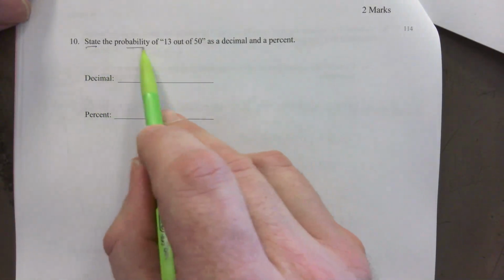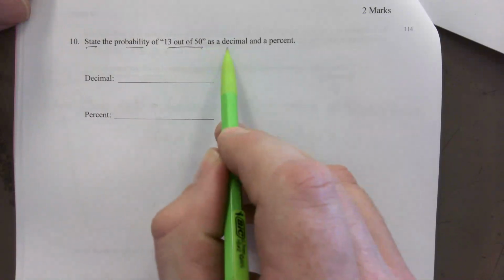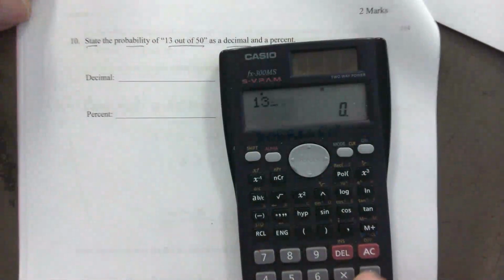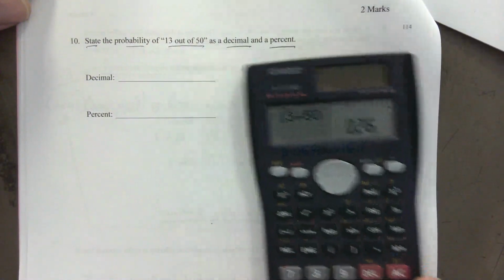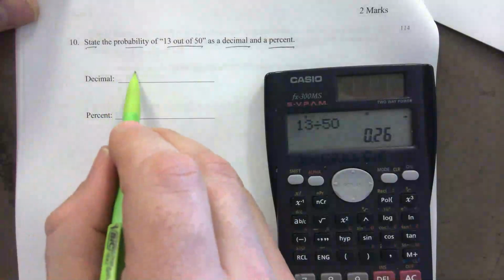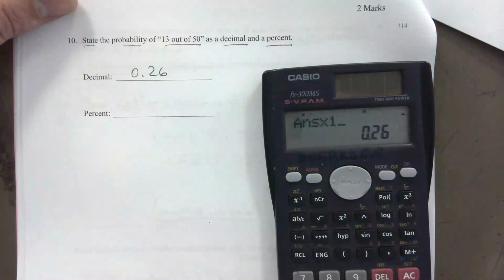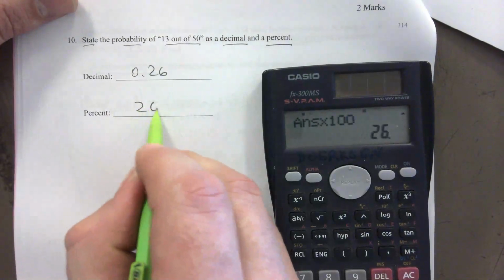State the probability of 13 out of 50 as a decimal and percent. You grab your calculator. You can't believe it, right? You're going to overthink it. You're like, what? So this is it as a decimal. Multiply that by 100 just to make sure. 26%. Moving on. I'm not even going to explain this one. Let's keep going.